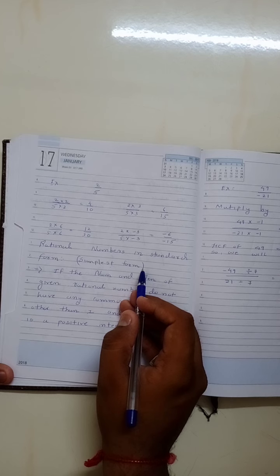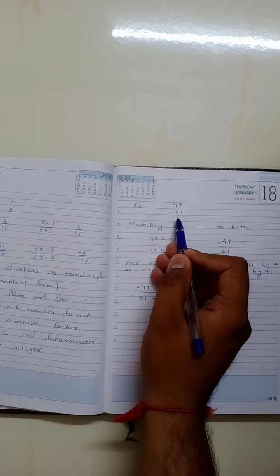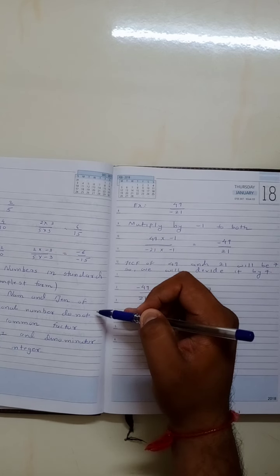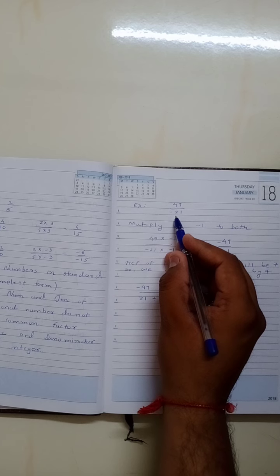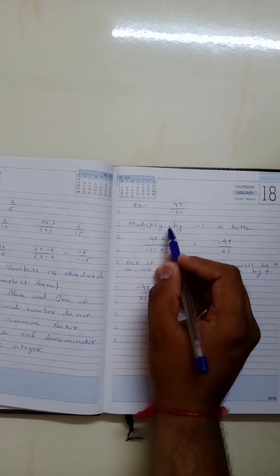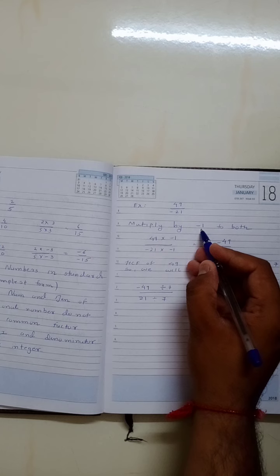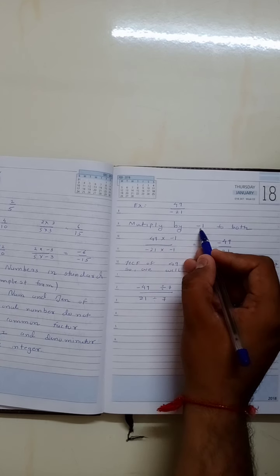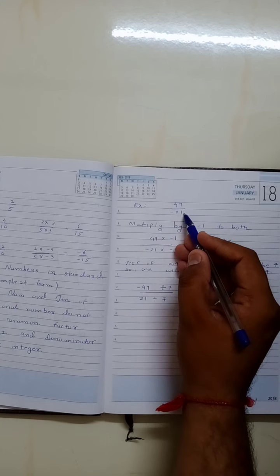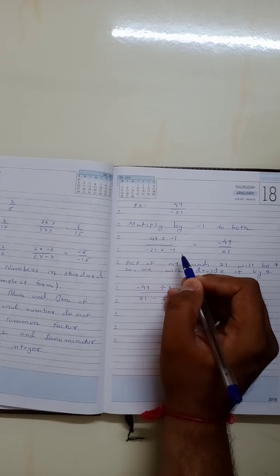Please remember this thing. So now we consider one number, for example minus 49 upon 21. So as per our definition, our denominator comes in the form of a positive integer. Here we multiply the denominator and numerator by minus 1. Multiply by minus 1 to both numerator and denominator. So 49 into minus 1, minus 21 into minus 1.